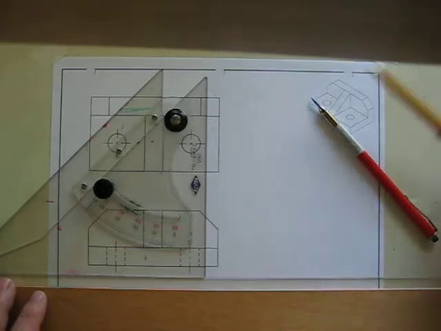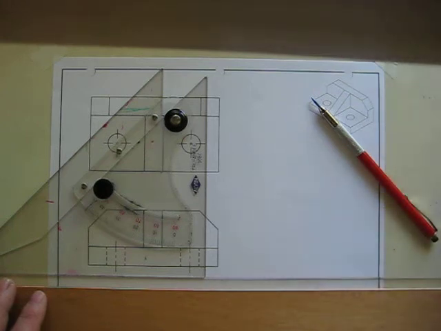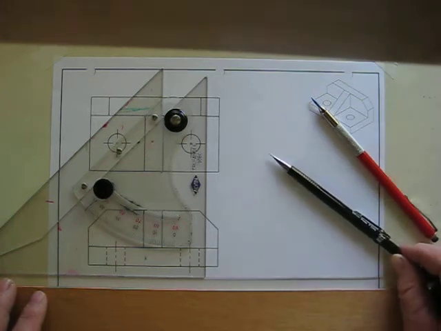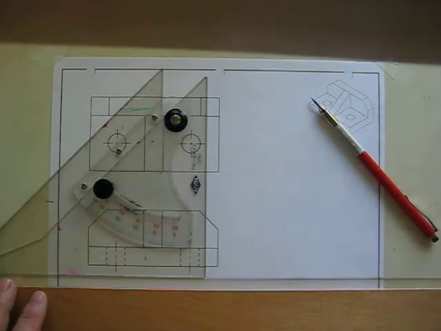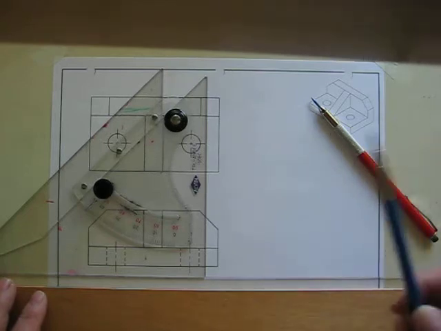And so I'm going to use that to lay everything out with. I'm going to use a 0.9 or a 0.7 millimeter pencil. I'm going to use a 0.5 millimeter pencil, and I'm going to use a mechanical pencil with a sharp lead to draw my center lines.